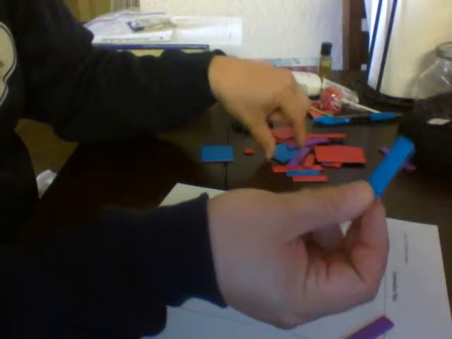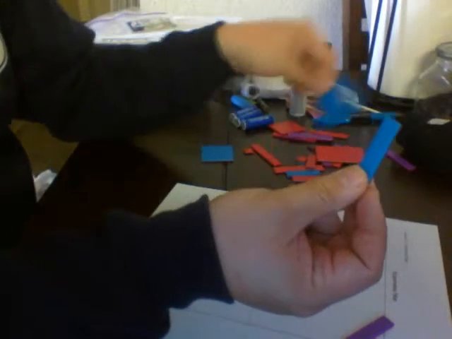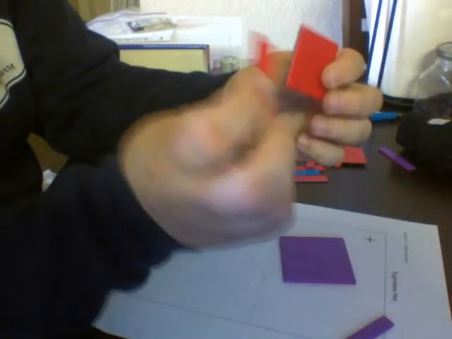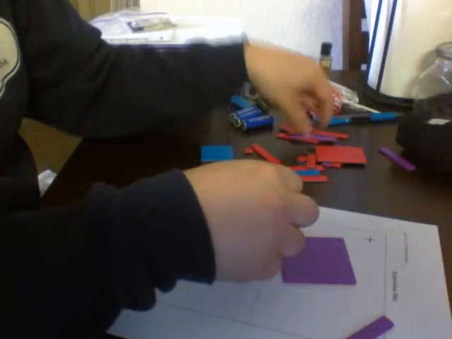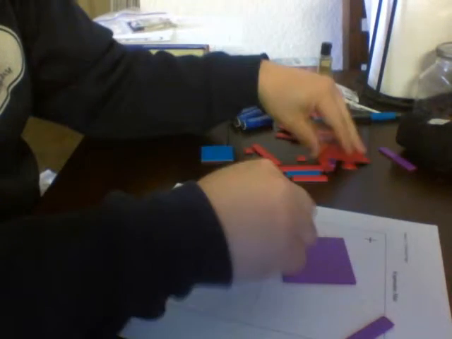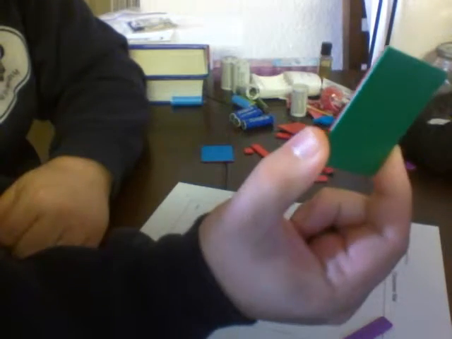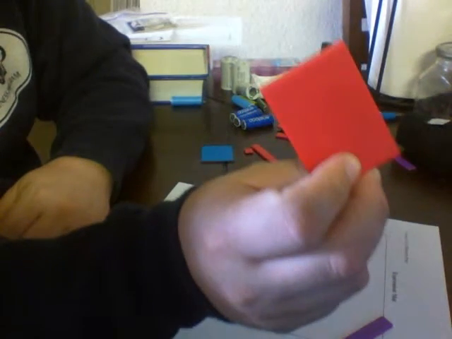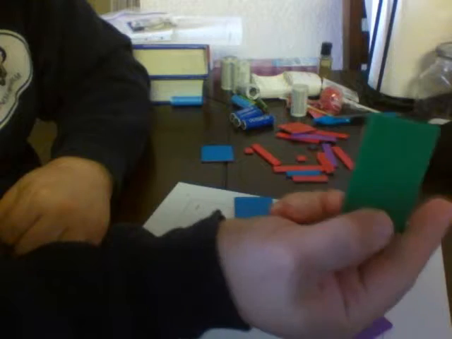X tiles use blue. There's your x, here's your x squared. Again, red is forever negative. And of course constants. Blue on one side, red is forever negative. And green and red is forever negative for your xy.